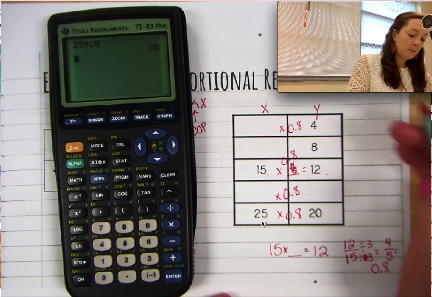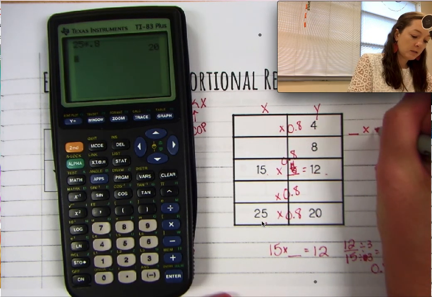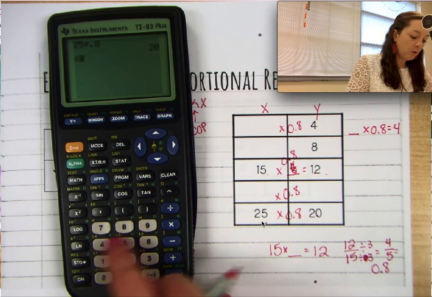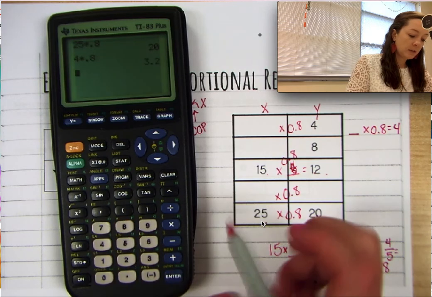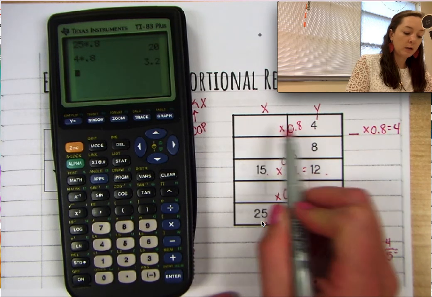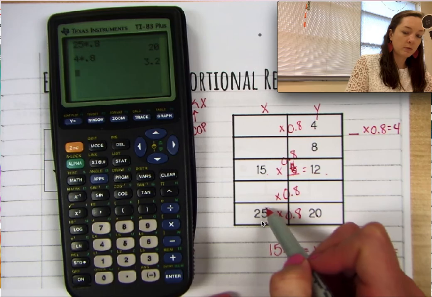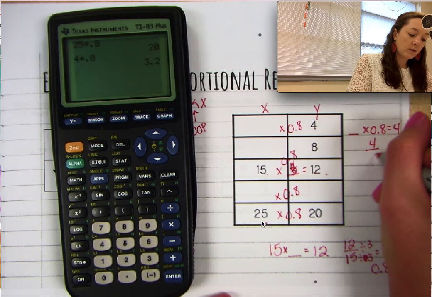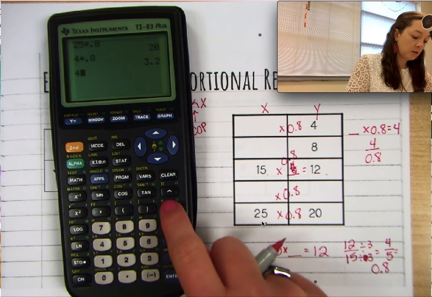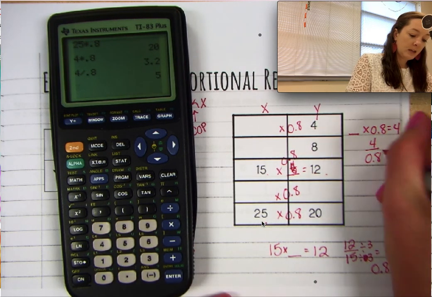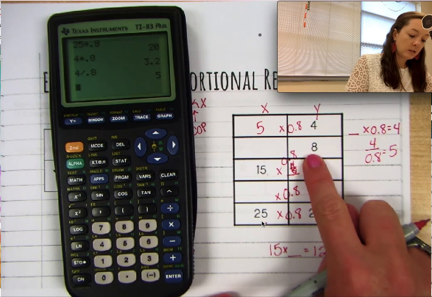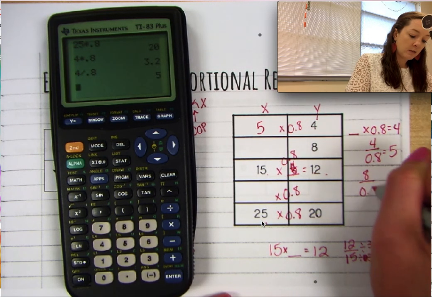So some number times 0.8 is equal to 4. I'm not going to do 4 times 0.8 because that would give me a smaller number in the x, and I need the larger number to be an x. So I'm going to use my inverse operation. 4 divided by 0.8, and I get 5. Let's do the second one. 8 divided by 0.8.